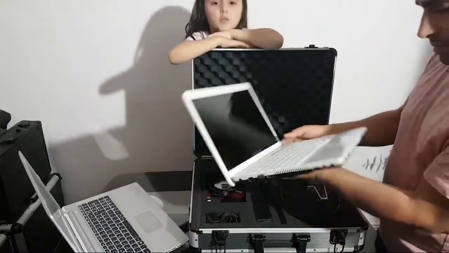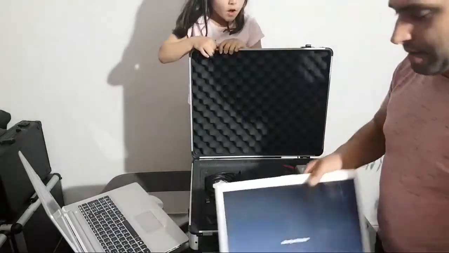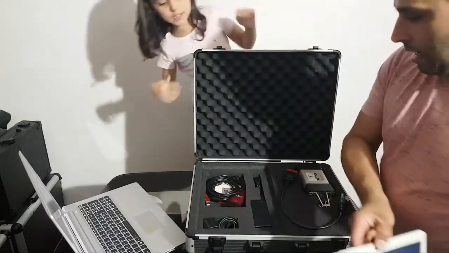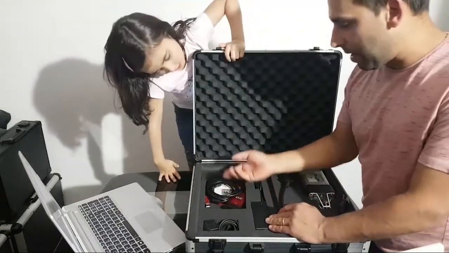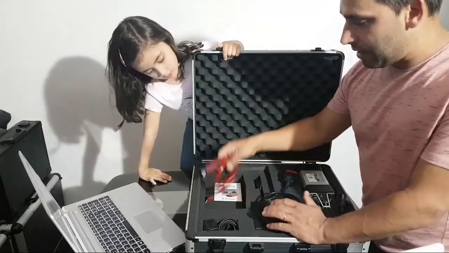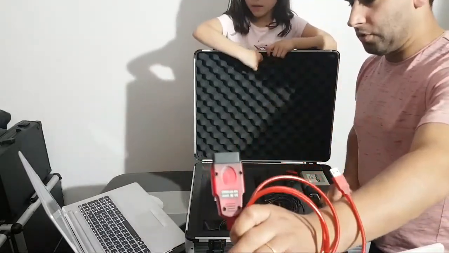Oh, it actually has battery. Maybe I've used it not long ago. Here I have the transformer power cable, a power USB cable, and a red cable, the OBD link for Reno Link.